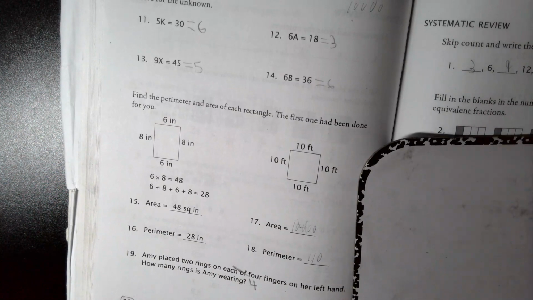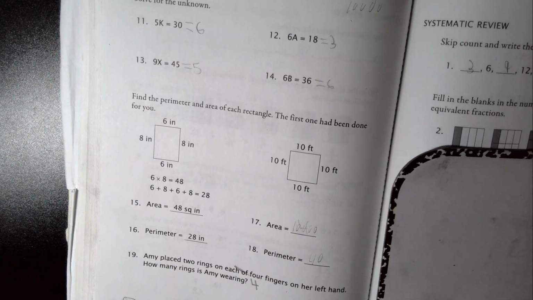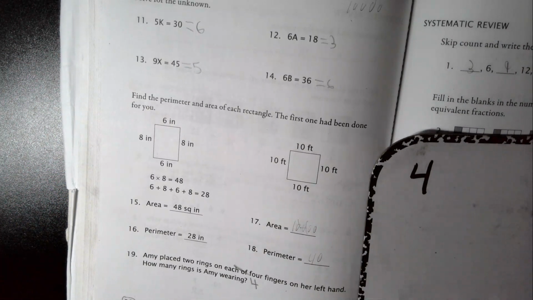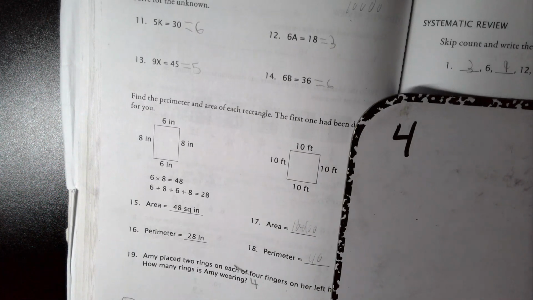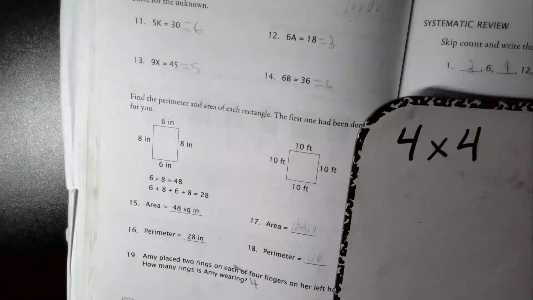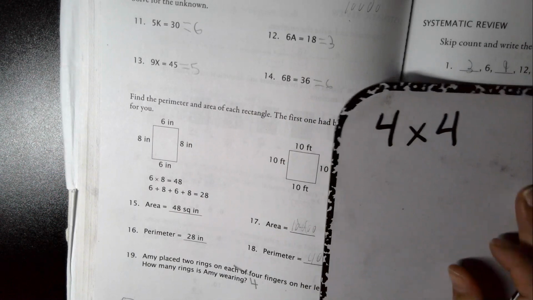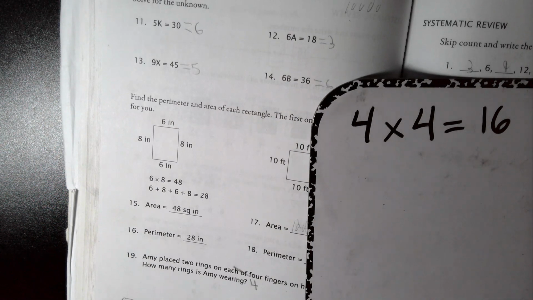Number 20 says 4 gallons of punch are needed for the party. 4 gallons of punch. The ingredients for the punch are all sold in quart containers. Okay. There's 4 gallons. There's 4 quarts in each gallon, so we just multiply by 4 so that we can turn it into quarts. How many quarts should be purchased? 16 should be purchased. Okay?